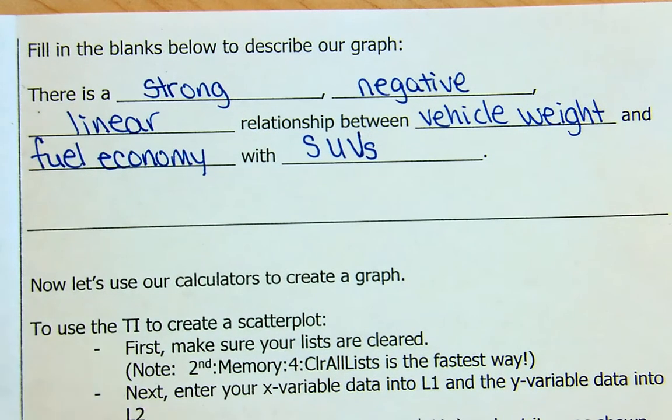So that is the type of sentence you will use to describe a scatter plot.